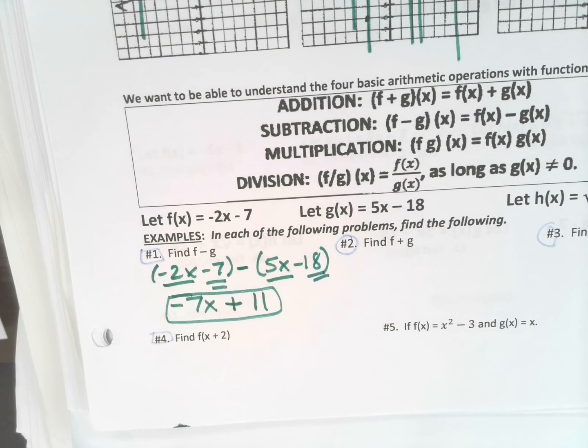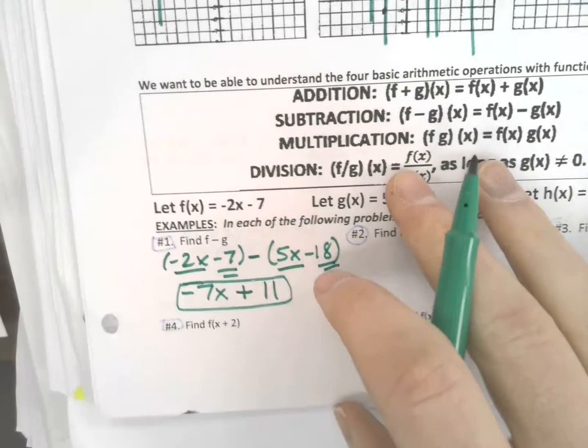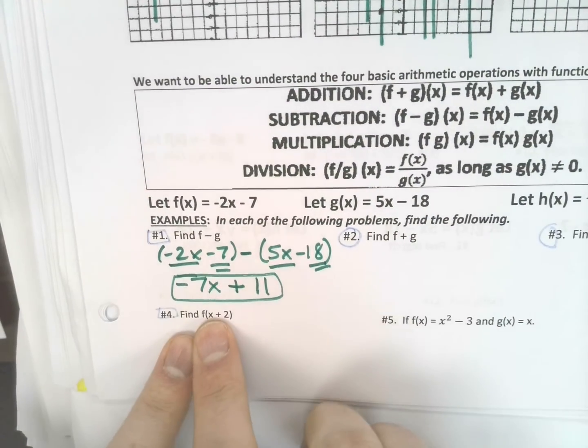Let's do one more together. This one's going to be a little bit newer. I'm not going to lie. This one may be a little bit trickier for us. What do you see, Madison? We know, what's our letter you see on number 4? Find.